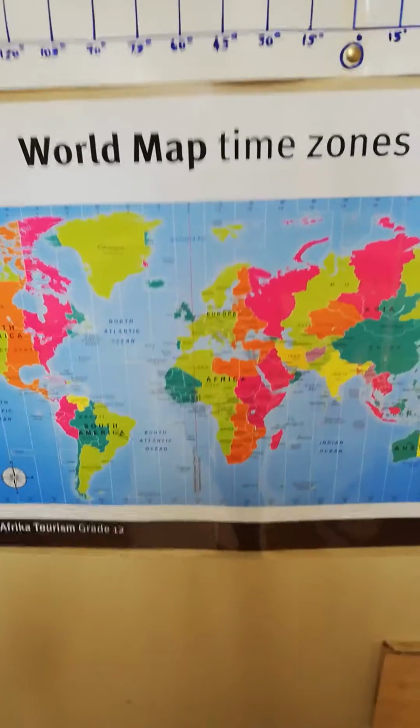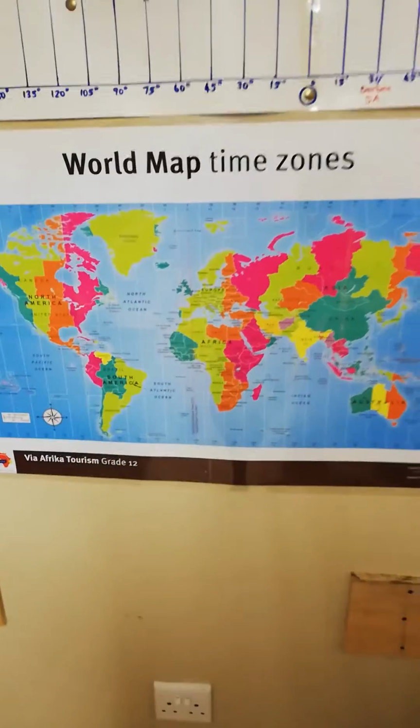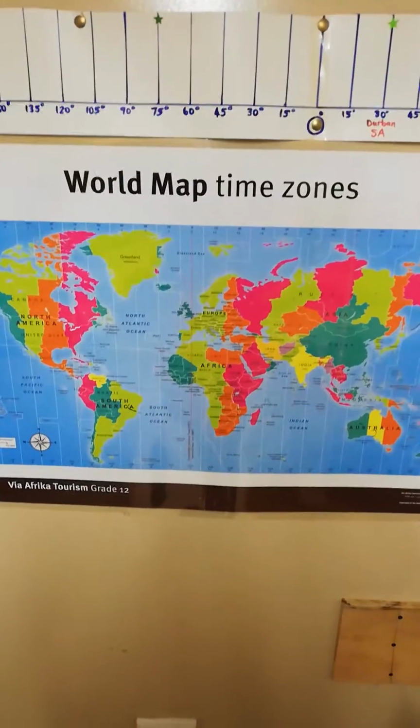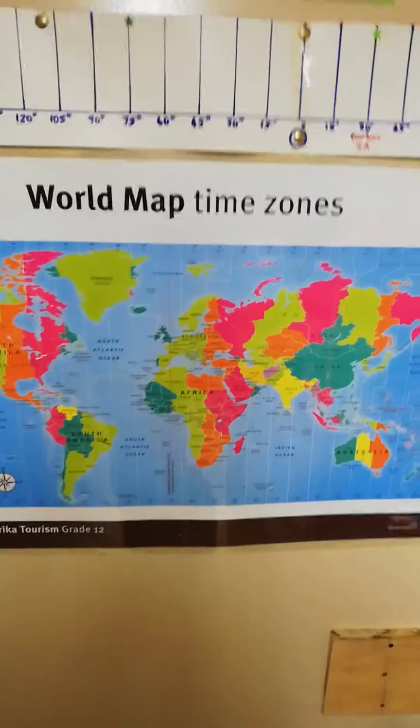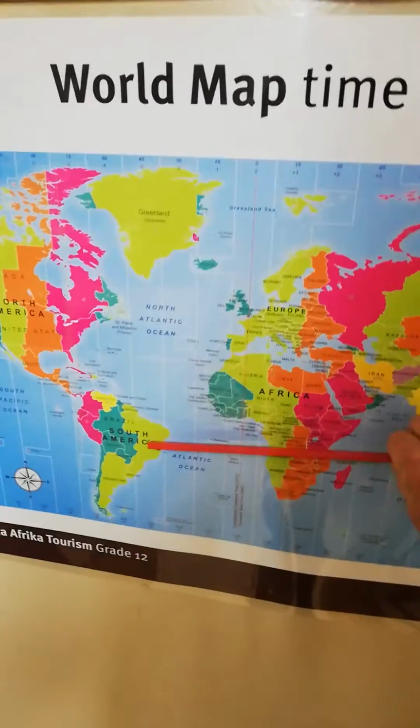And we're back at the time zone map. Now, we're talking about daylight savings. I just want to quickly show you something. This is the equator.